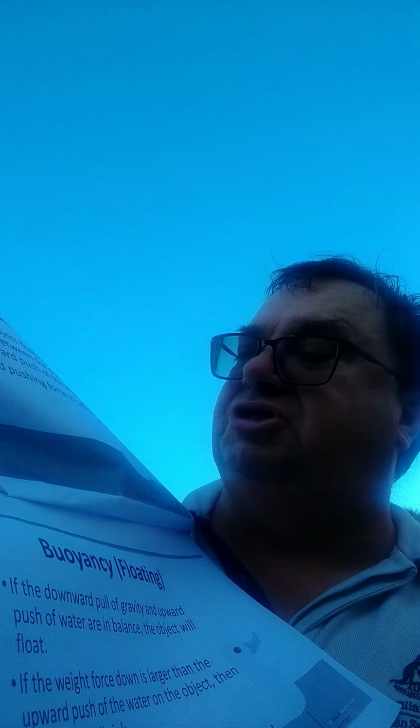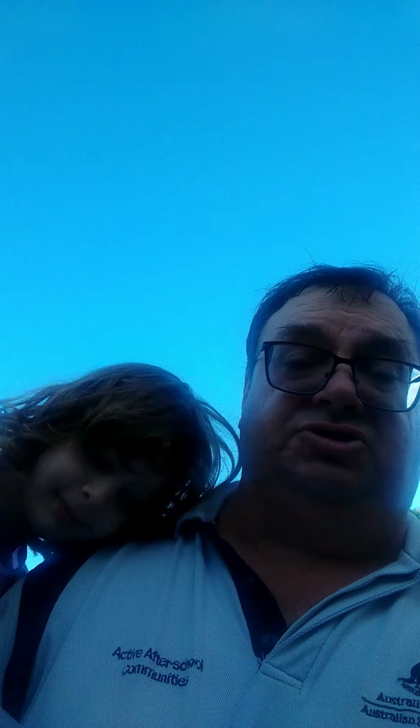Okay, so if you look in your book, it says whether an object floats or sinks is determined by the balance between the downward pull of gravity and the upward push of the water. So you've got gravity pulling things down and the water's pushing it up. This upward pushing force is called buoyancy. If the downward pull of gravity and upward push of water are in balance, the object will float. If the weight force down is larger than the upward push of the water on the object, then the object will sink. So it's obviously to do with the weight of the force on the object.